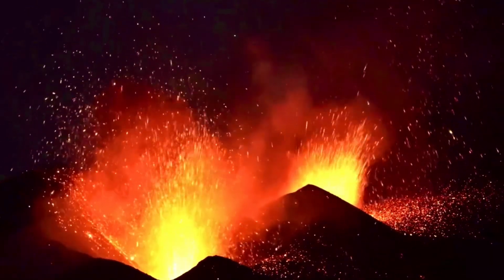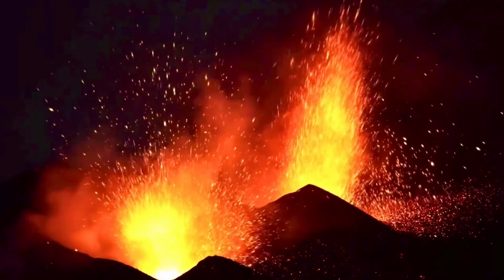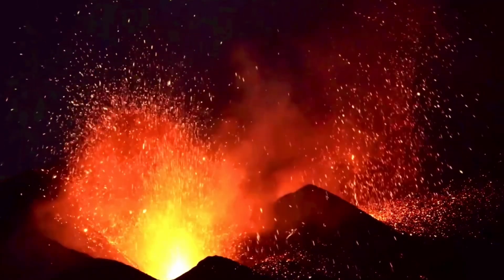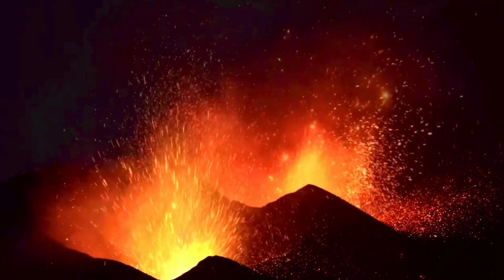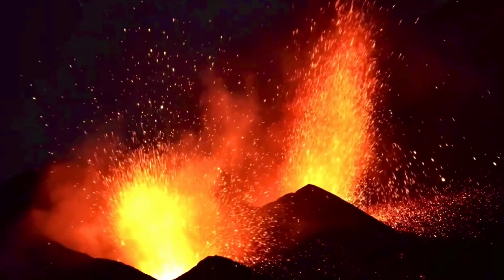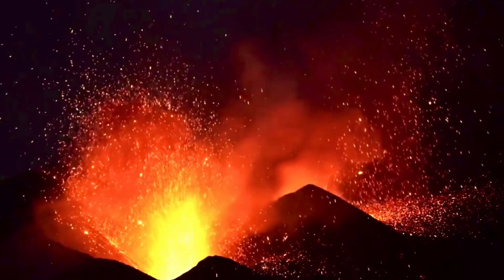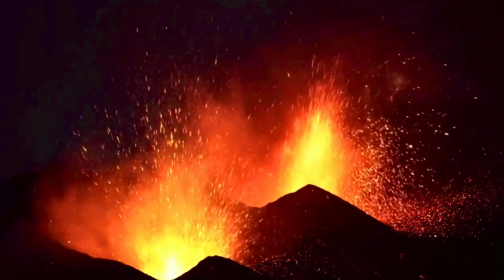Volcanoes can pose a variety of dangers to nearby communities and the environment. One of the most immediate hazards is lava flow, which can destroy everything in its path, including buildings, roads, and vegetation. While lava flows are usually slow-moving, giving people time to evacuate, they can still cause significant damage. Pyroclastic flows are even more dangerous.